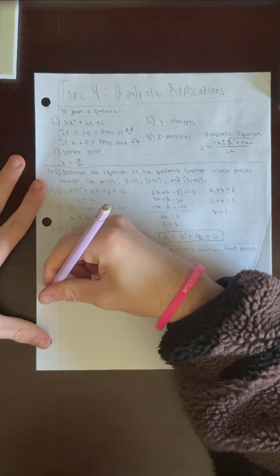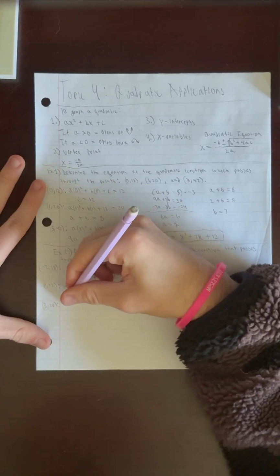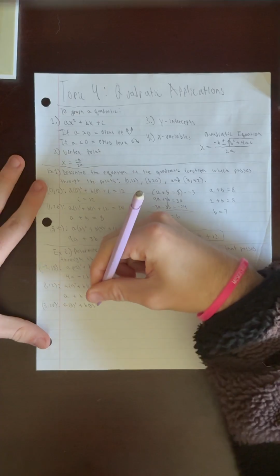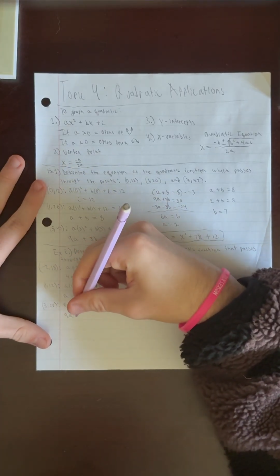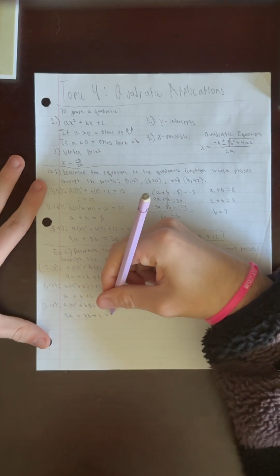Now do your 3, 20. You have a(3) squared plus b(3) plus c equals 20. So 3 times 3 is 9, so it's going to be 9a plus 3b plus c equals 20.